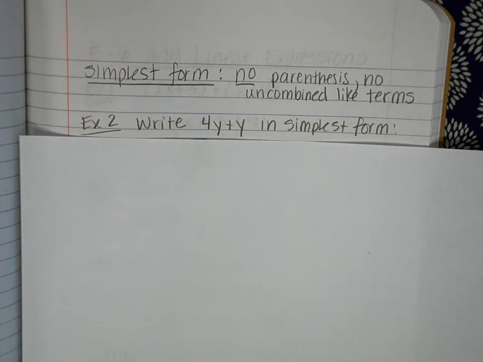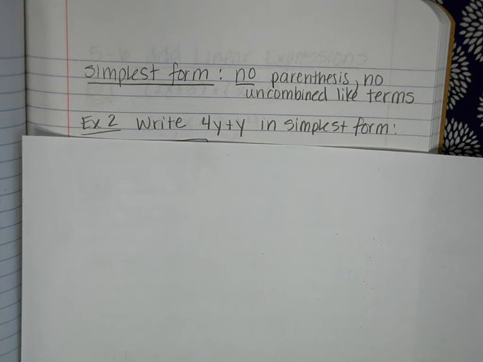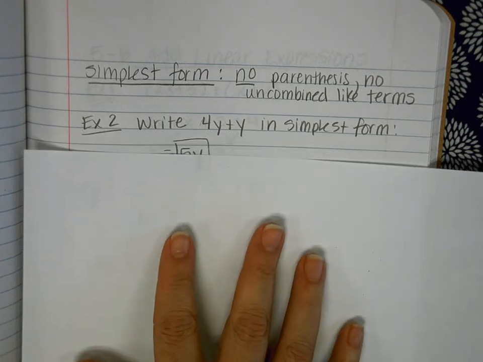Okay, so we're going to try one of those. We're going to write 4y plus y in simplest form. What's 4y plus y? How did you know that? Is it just add 1y? Y plus 1, so it's 5y. But how did you know just to put them together like that? Because they have the 1 y's. Because they're like terms. Good. See what I mean about going backwards? It's a lot easier now.